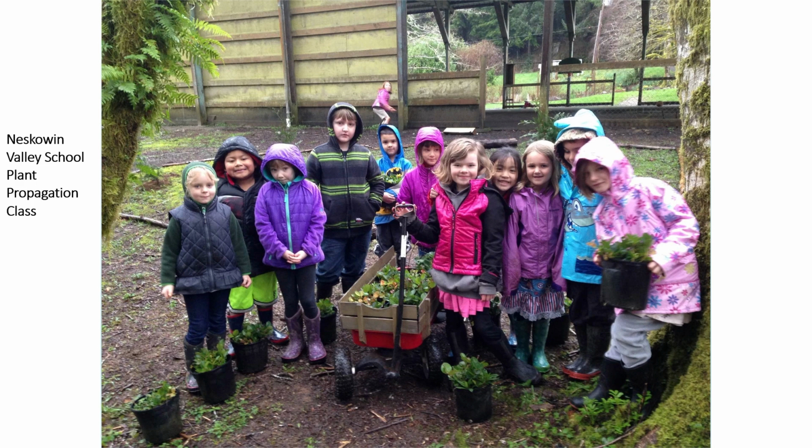Neskowin Valley School plant propagation class. This is a watershed education event where we team up with TEP and hold a plant propagation class for kids so they can learn about how plants grow and native riparian vegetation.